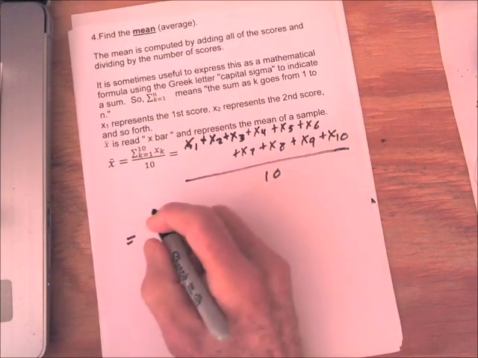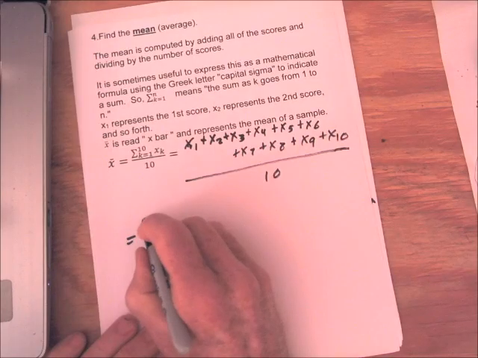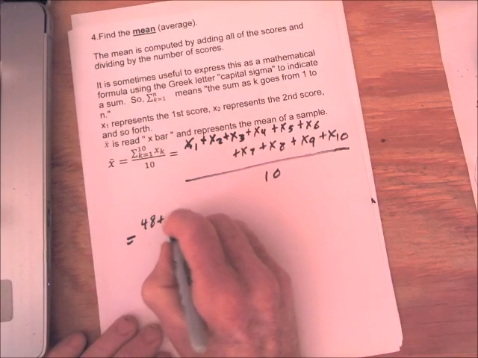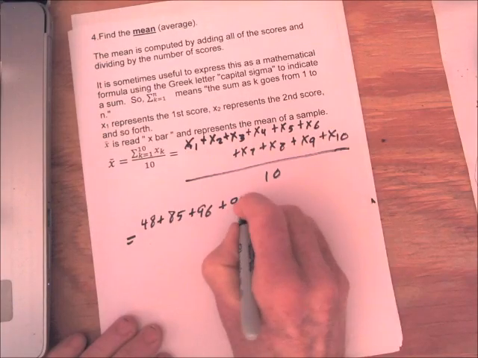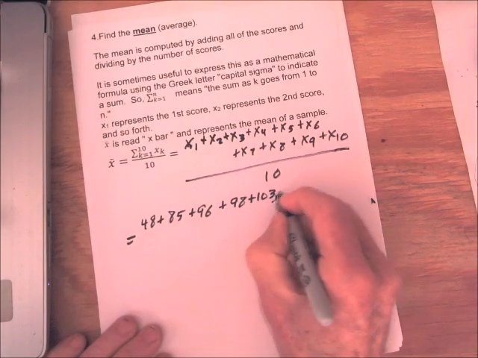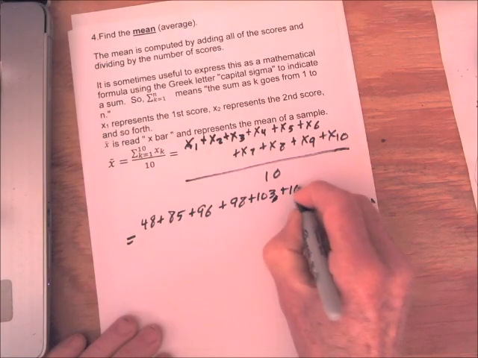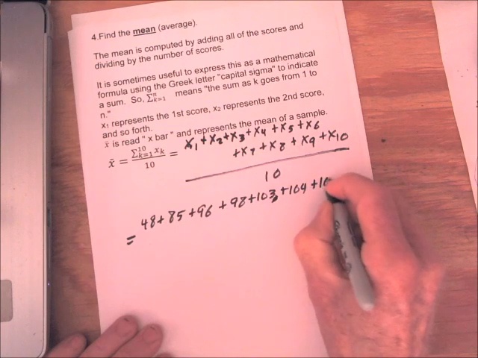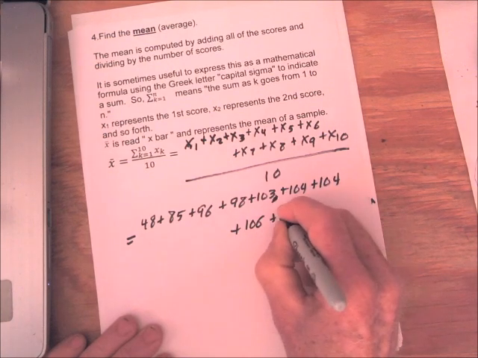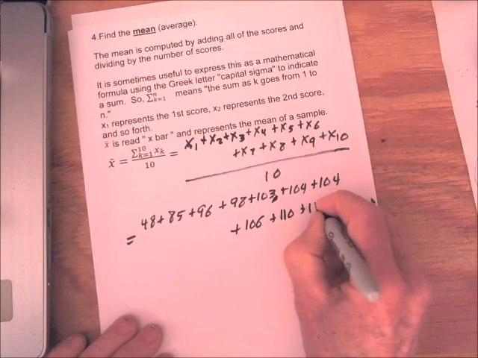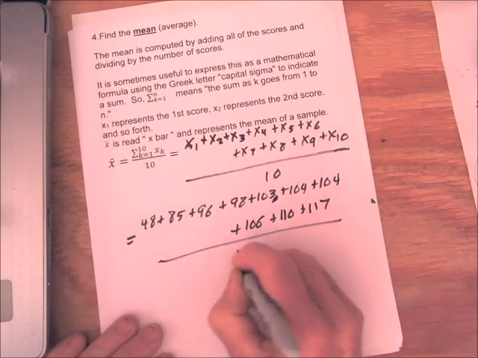So it's 48 plus 85 plus 96 plus 98 plus 103 plus 104 plus 104 plus 106 plus 110 plus 117, divided by 10.